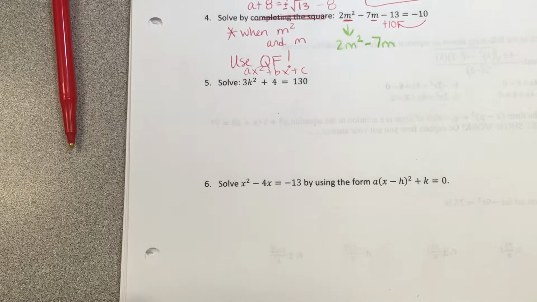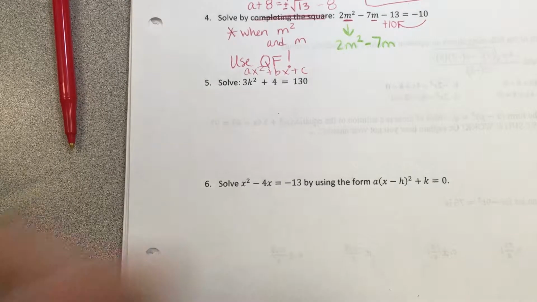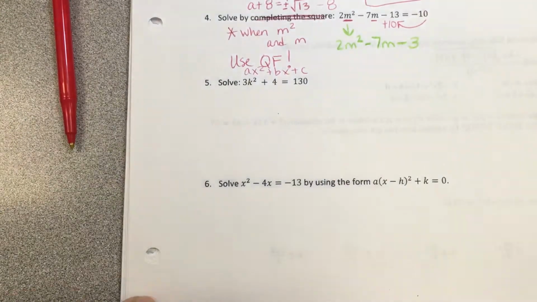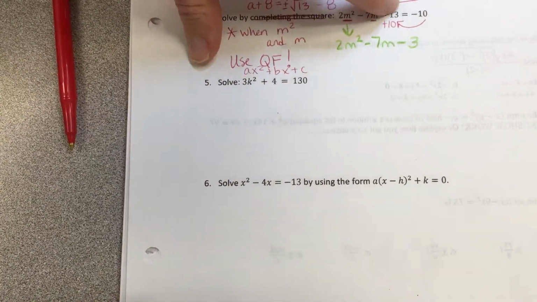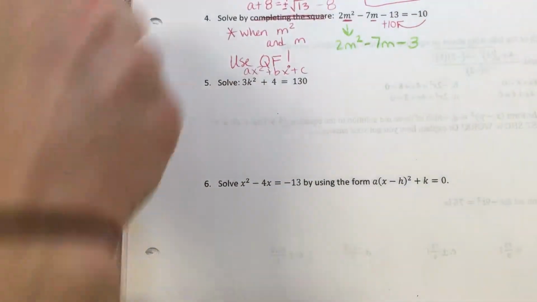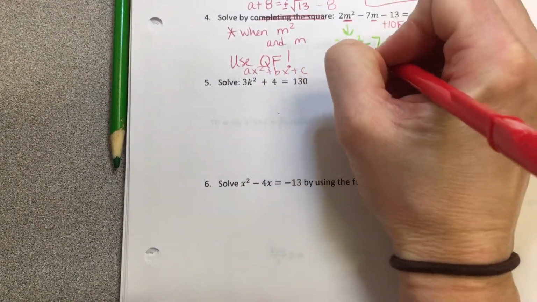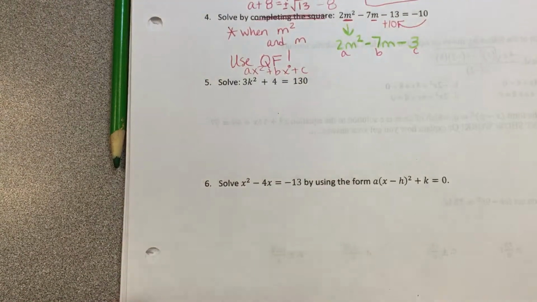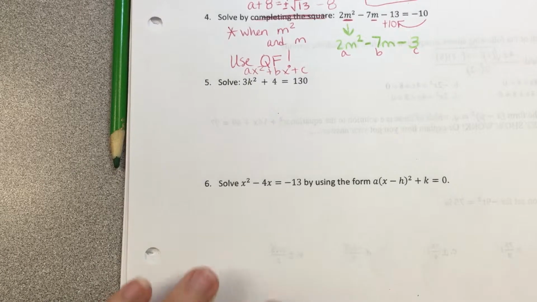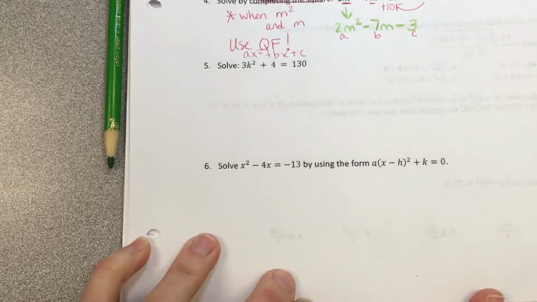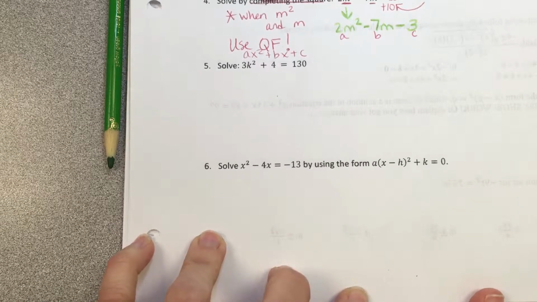What's negative 13 plus 10? Negative 3. Use your calculator if you need to. Then you label them A, B, C. What comes first in the formula?